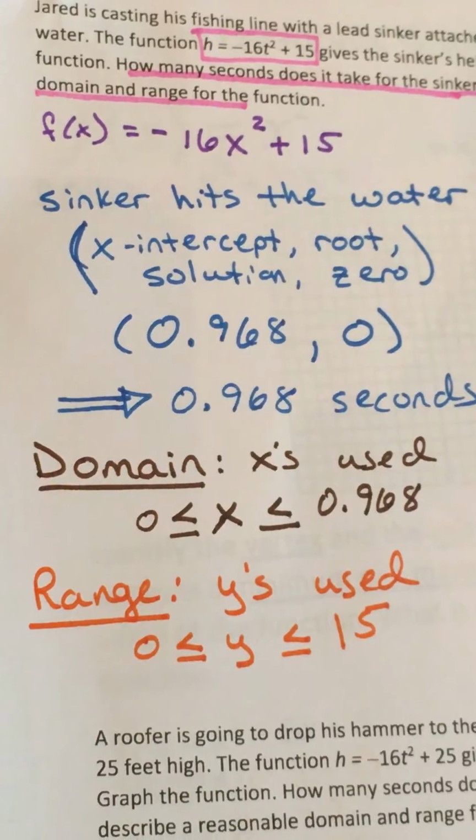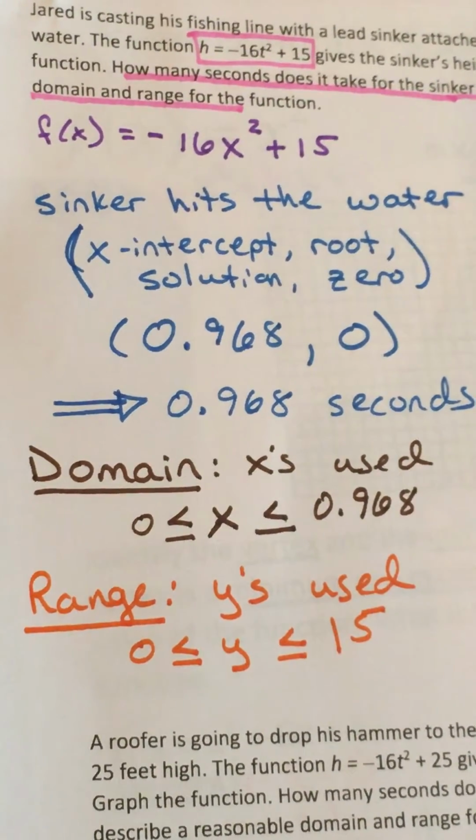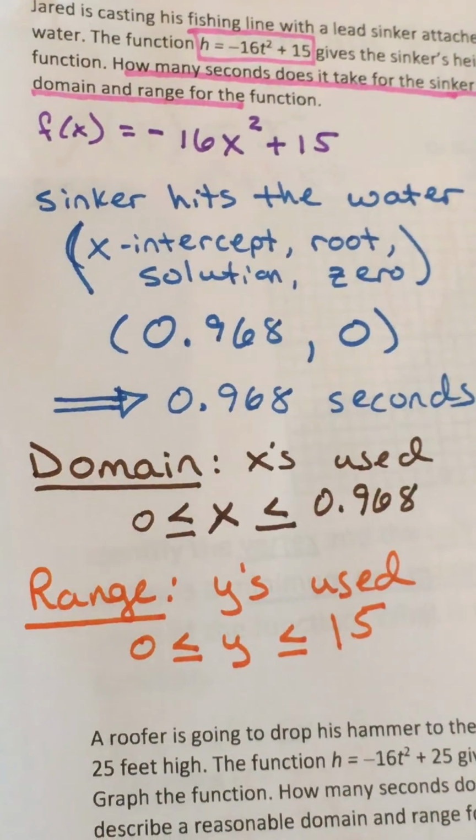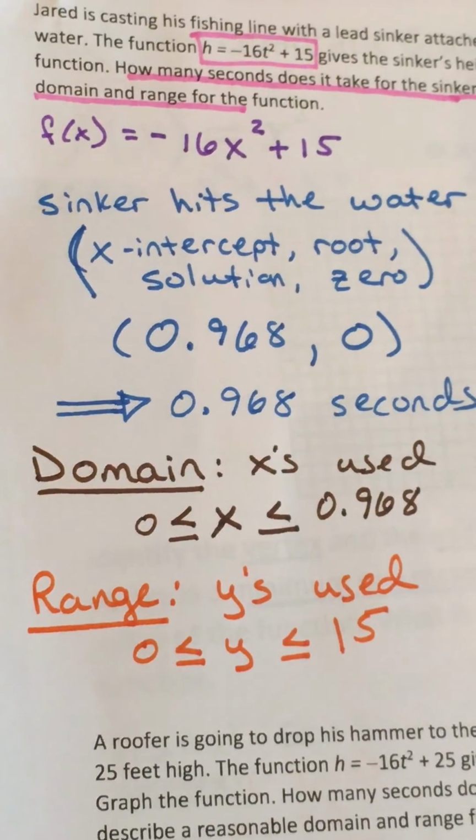Now we have answered all of the questions asked of us in this problem. So you can stop the video and try to do the next problem on your own. And if you get stuck, bring it to me and I'll be happy to check it for you.